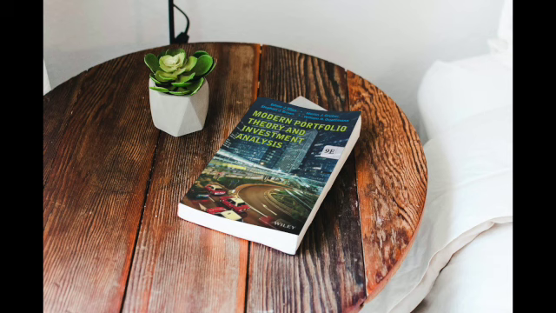Modern Portfolio Theory and Investment Analysis is a comprehensive book by Edwin Elton that provides a thorough introduction to the concepts of portfolio theory and investment analysis. The book is a valuable resource for anyone interested in understanding how to build a diversified portfolio and manage investment risks. The book begins with an overview of the capital markets and the different types of securities available for investment, including stocks, bonds, and mutual funds.